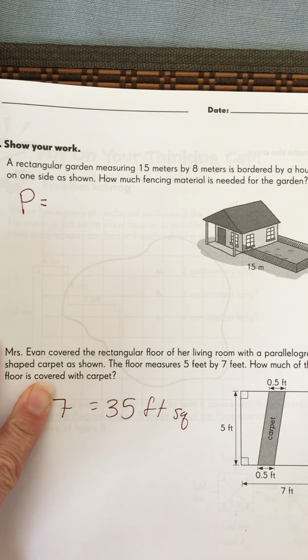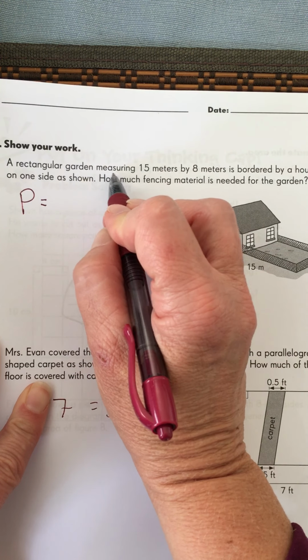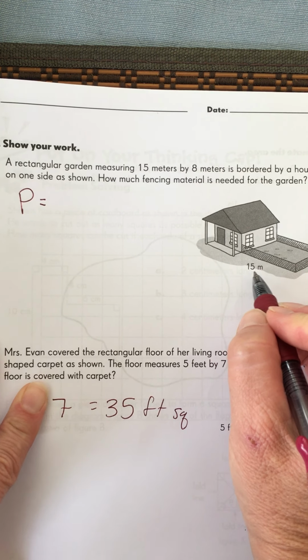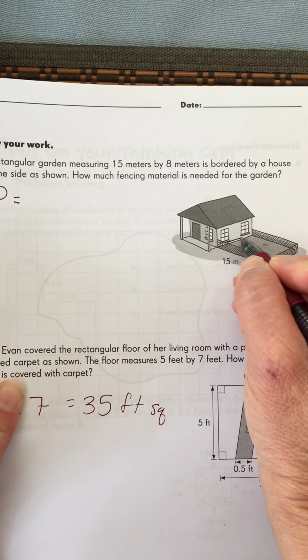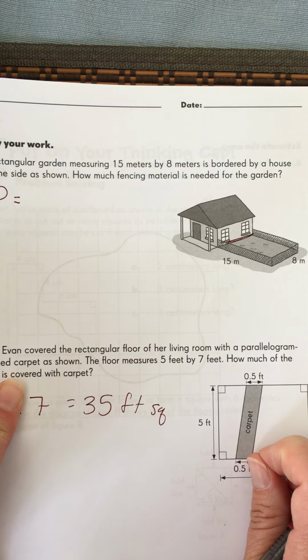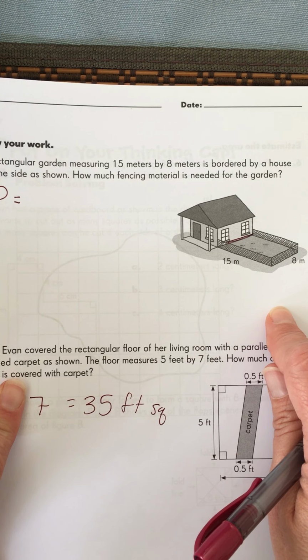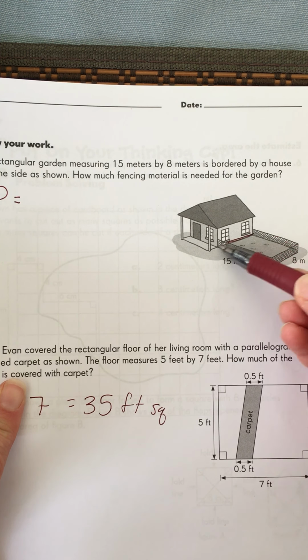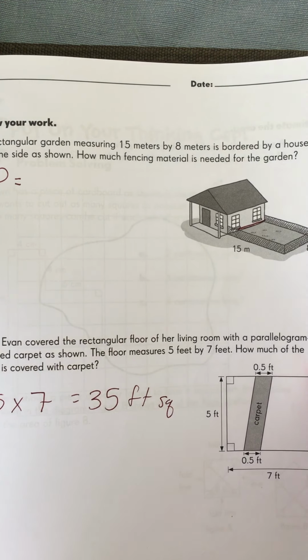Now here's the other thing. It says one side. So it says a rectangular garden measuring 15, here's our 15, by 8 meters is bordered by a house on one side shown. How much fencing material is needed? I think this one you guys can figure out. It's bordered by the house, meaning you don't actually need fencing there. How do you solve for perimeter? With one side where you don't need fencing, you should be able to figure that one out.